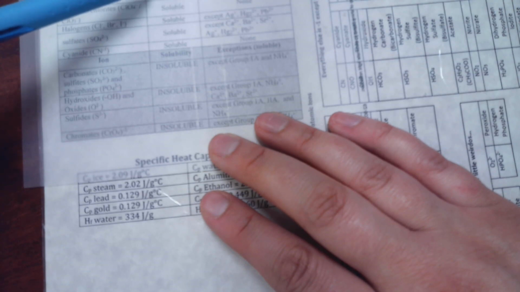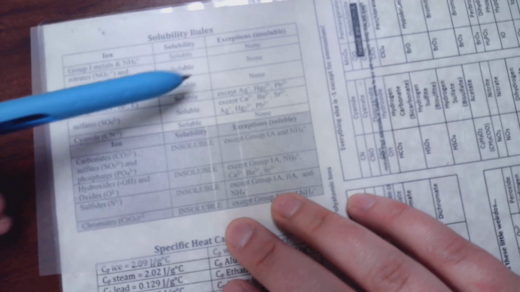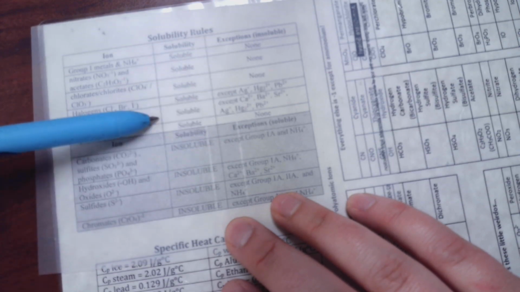So an important thing to note, you're going to look at your compound, find which piece you have, and look at this column. Soluble means it's going to be aqueous. Insoluble means it's going to be a solid. Then you're going to look at the exceptions. If you have something that's on the exception, it's going to reverse this word.